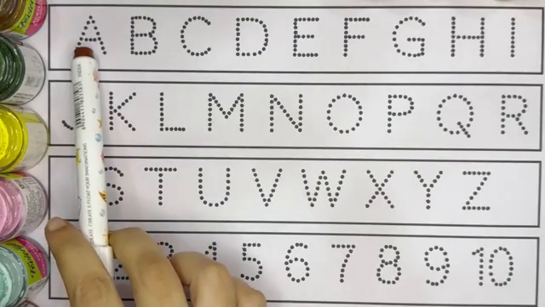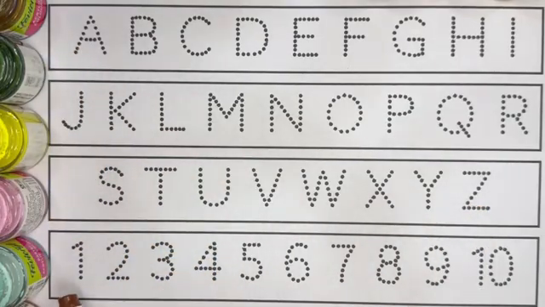Let's learn alphabets A to Z and numbers 1 to 10 with different colors and tracing.